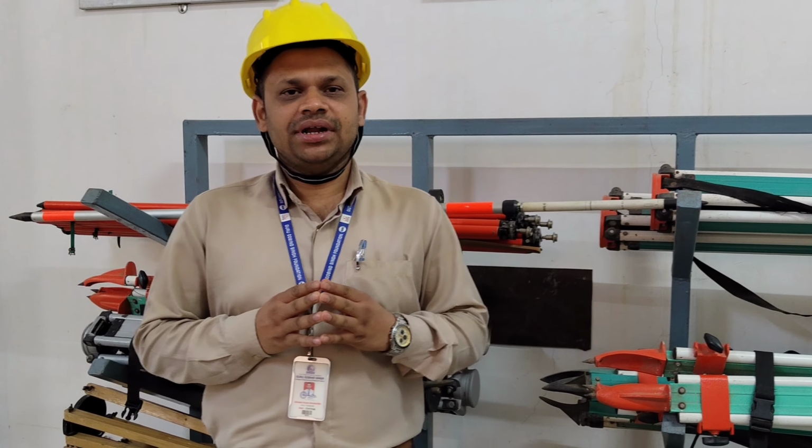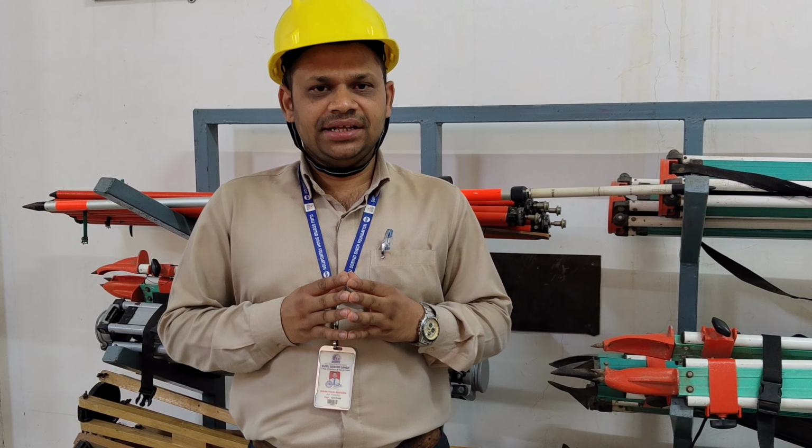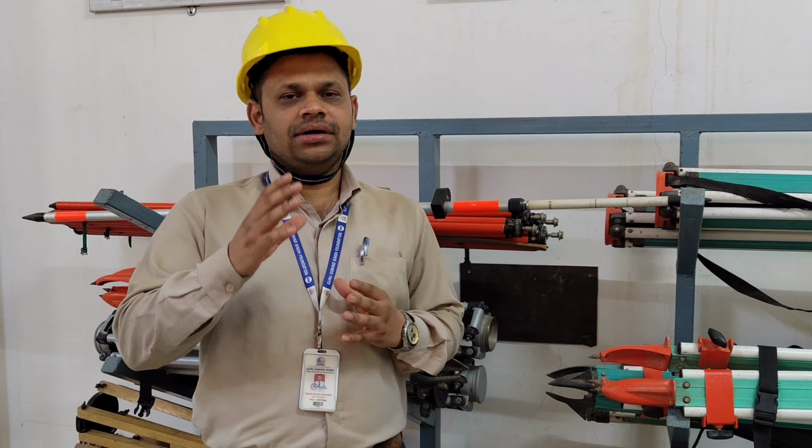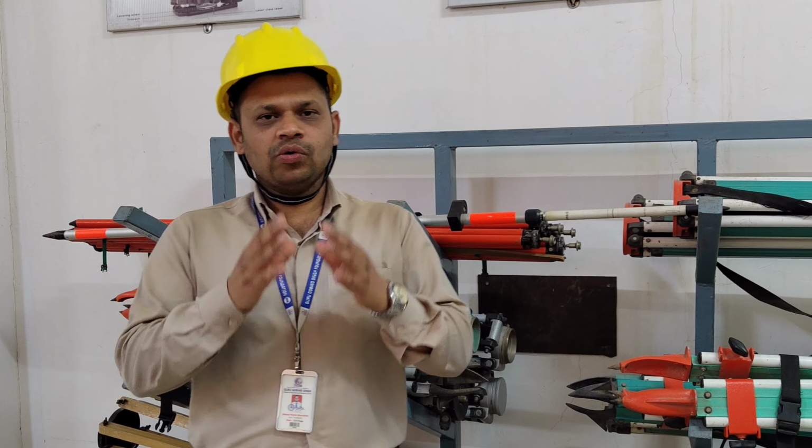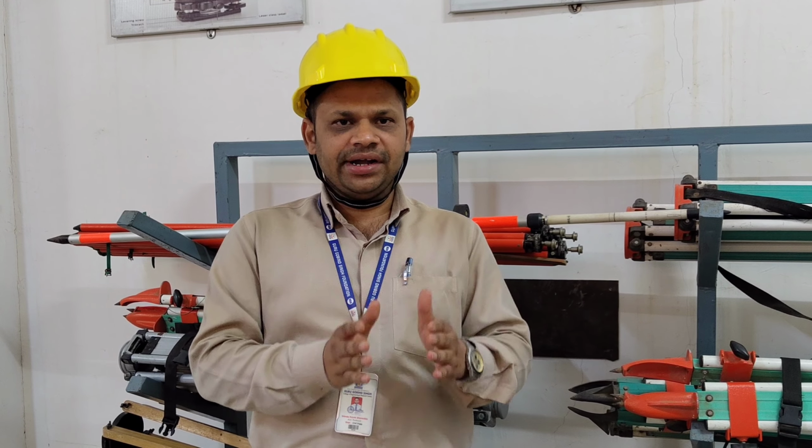So today we have seen how to perform the rebound hammer test. In this we have studied the use of the rebound hammer, how to calculate the rebound number, that is the rebound index, and how to correlate this rebound number with the compressive strength of concrete. We have also seen how the rebound index and rebound number correlate with the hardness of concrete. As the rebound number increases, the rebound index increases, and the hardness will also increase.